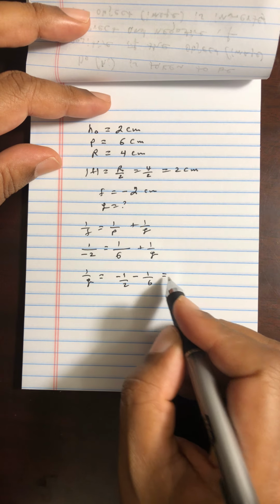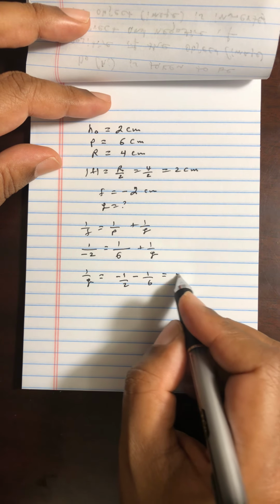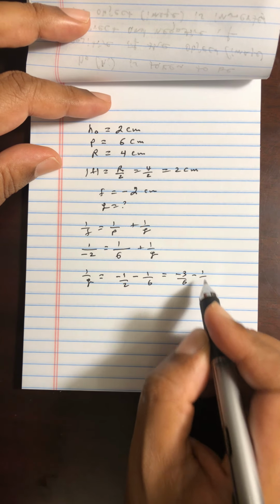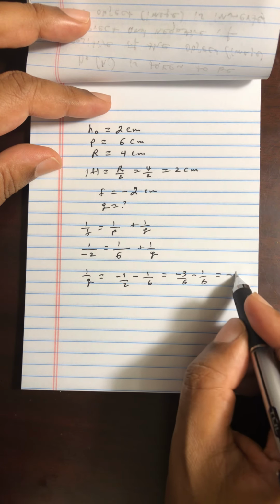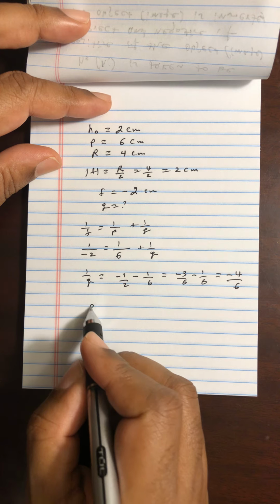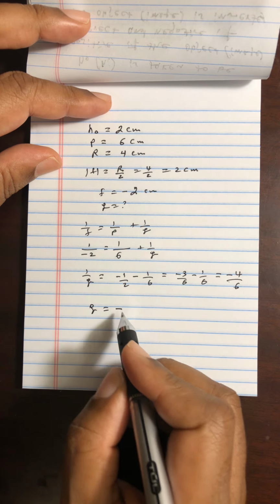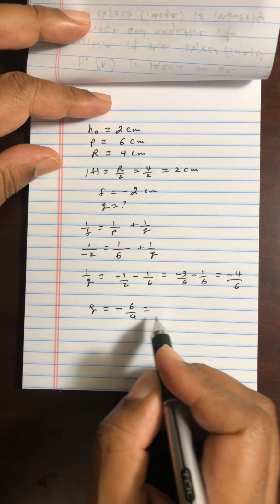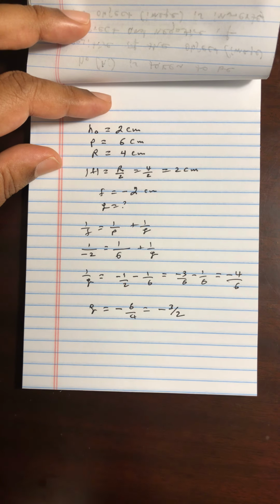So this is negative 3 over 6 minus 1 over 6. That is negative 4 over 6, but this is an inverse, so Q equals negative 6 over 4 or negative 3 over 2.